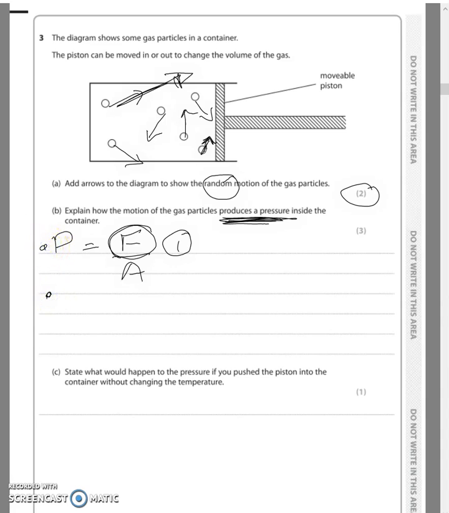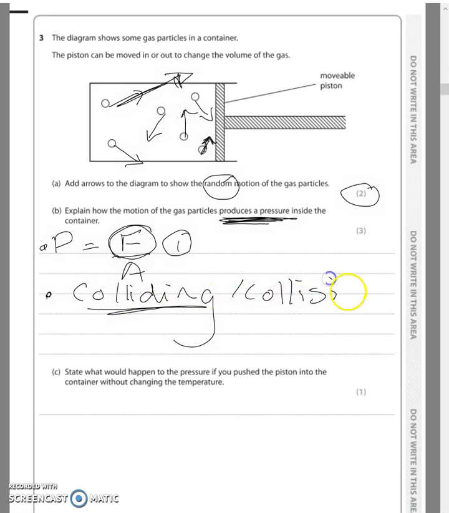So as the particles move around, what's causing the force is the particles colliding with the different sides of the container. So this colliding or collisions is a really key word that you need to get in there. And then they're quite generous here in that they have the idea that it's colliding with the sides of the container. The reason why they're being specific about the sides of the container rather than the particles colliding with each other is it's got the word container in the question.